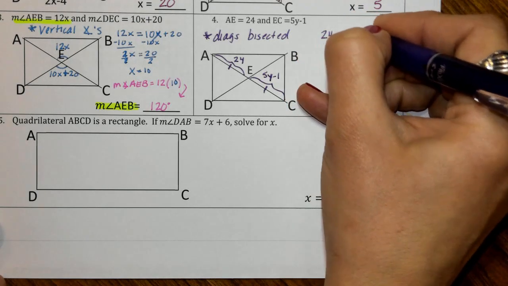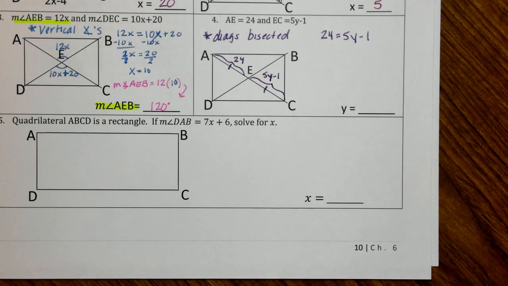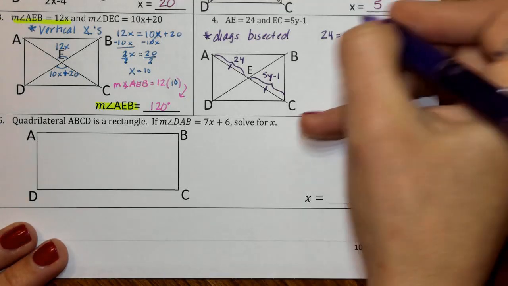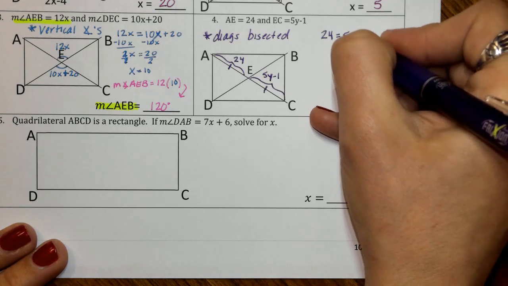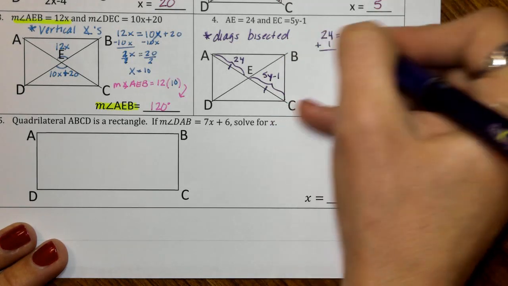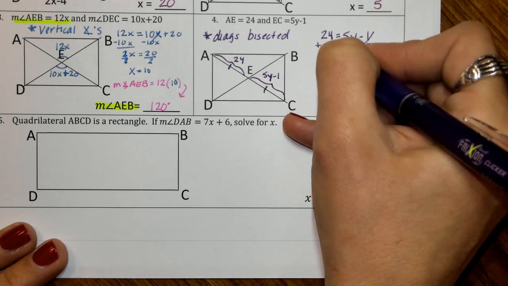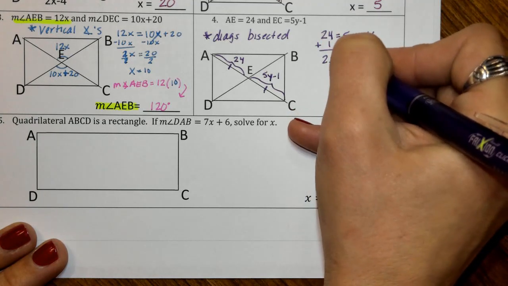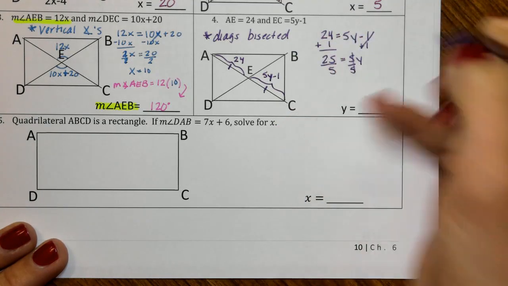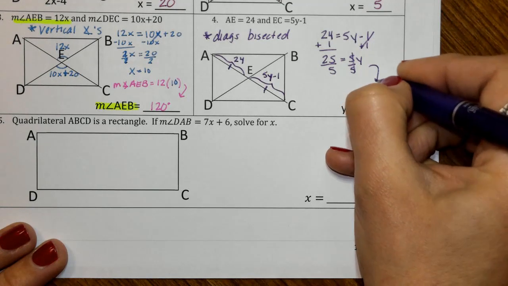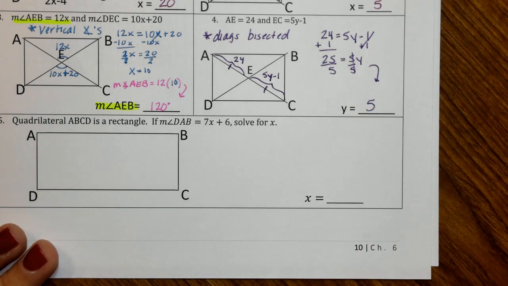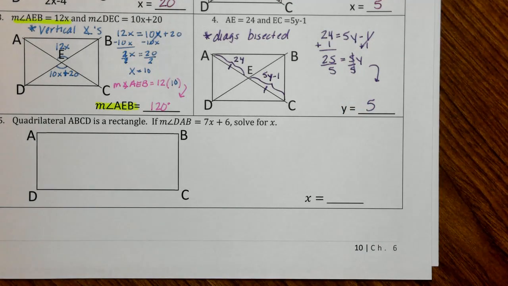24 equals 5y minus 1, or if you want to use the symmetric property, 5y minus 1 equals 24. You should get the exact same answer on both of them. I'm going to add 1 to both sides, and then divide. And then y is going to come out to 5. There's a lot of properties, guys. Start getting flashcards. I cannot tell you how helpful this will be.